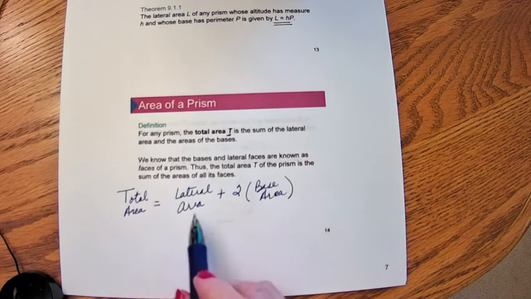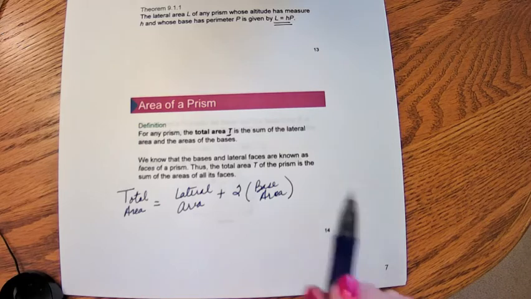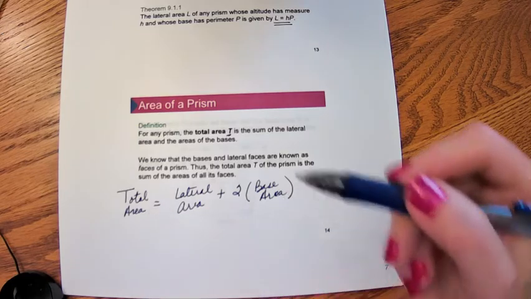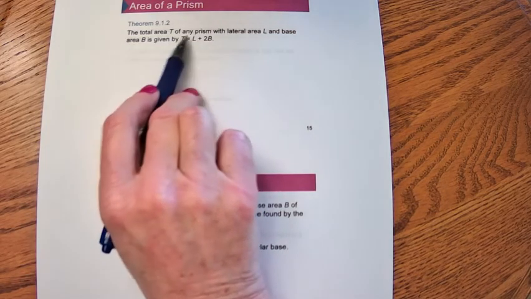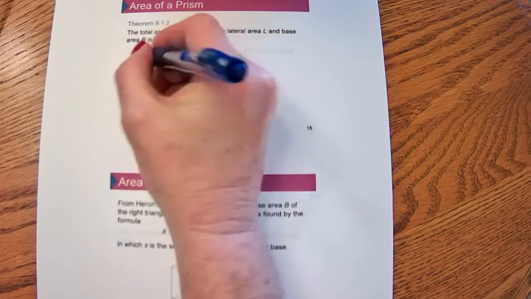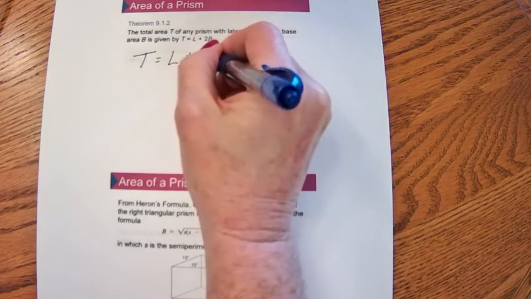So if you're asked for the total surface area, you have to find the area around the outside, and then find the area of the 2 bases, and then add them together, and that would be the total surface area of a prism. All right, so let's practice that. The total area of any prism will always be the lateral surface area plus 2 times the area of the base.